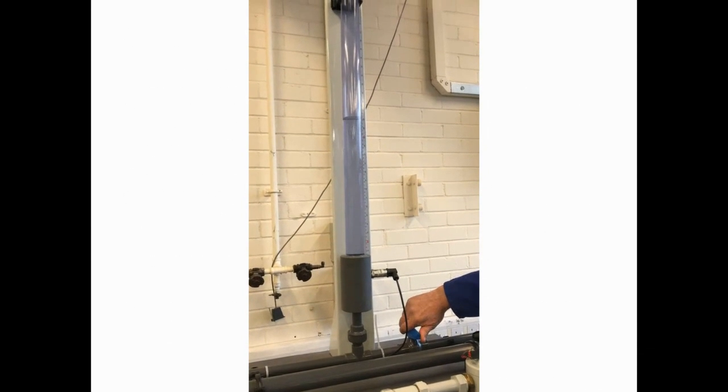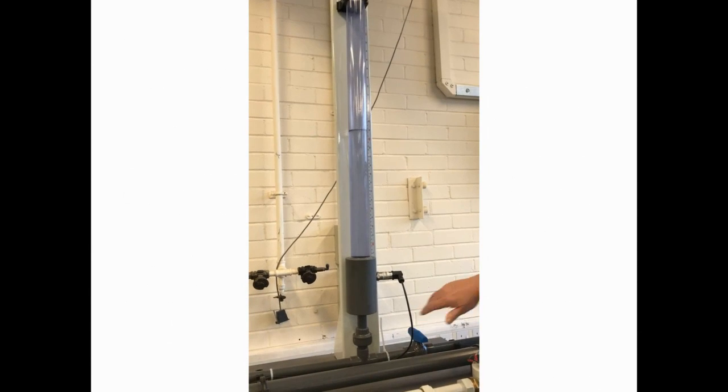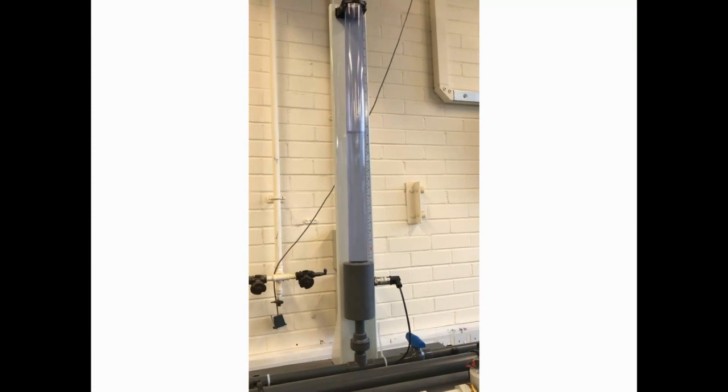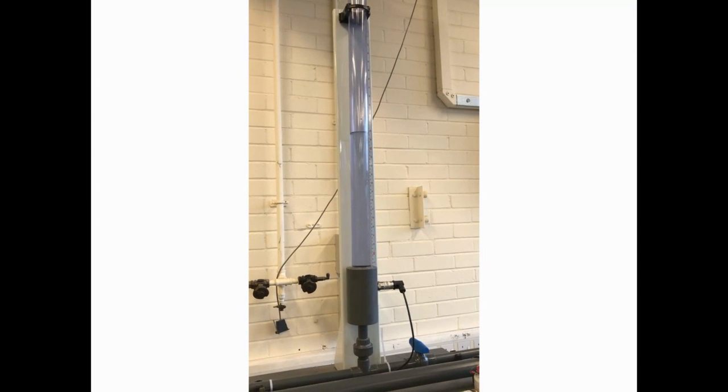So what happens when that valve is closed? You can see the oscillations. Can you see the variance in the oscillations there? Now, whilst we can see those oscillations, the system will also be recording the maximum and minimum.